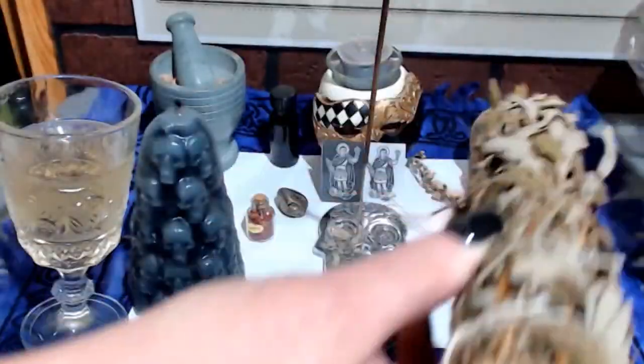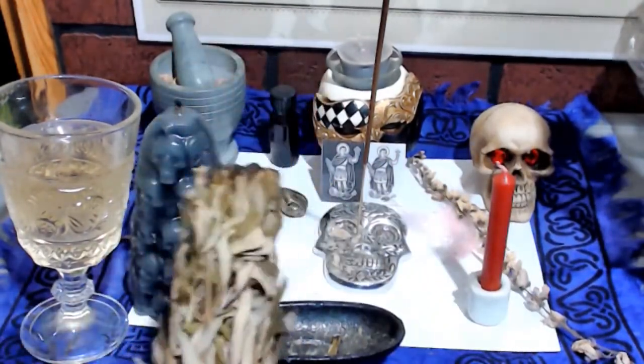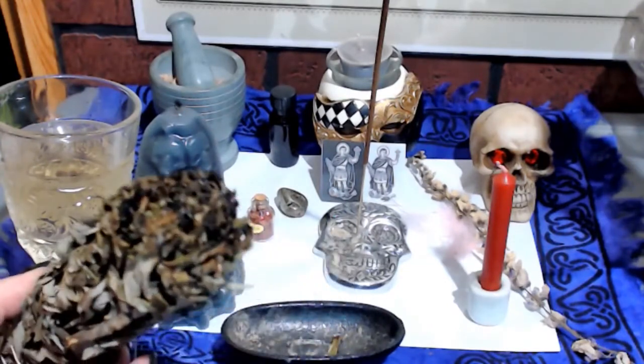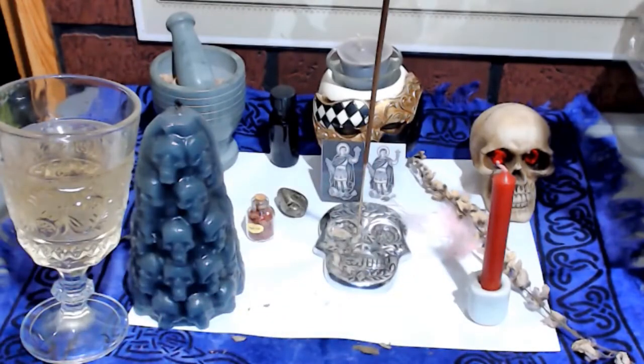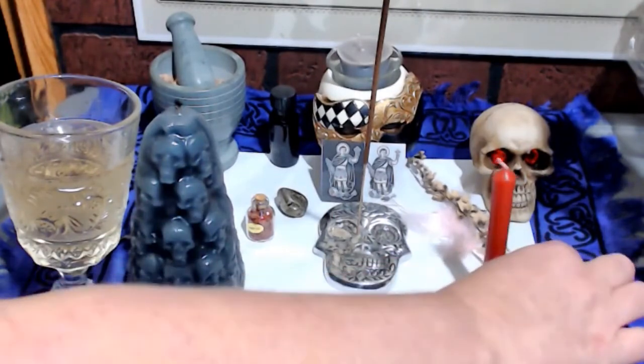So when you smudge, you just let it burn out on its own. I didn't hold the flame to it for very long, so you can see it's already almost done. You just let it burn out on its own, so then you would just put it back down on your tool, your thing that's holding it. Now I'm going to move the smudge off of the altar, because we're done with it now, and it's taking up a lot of space.